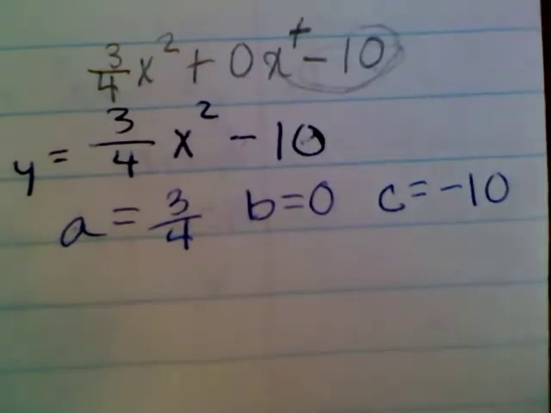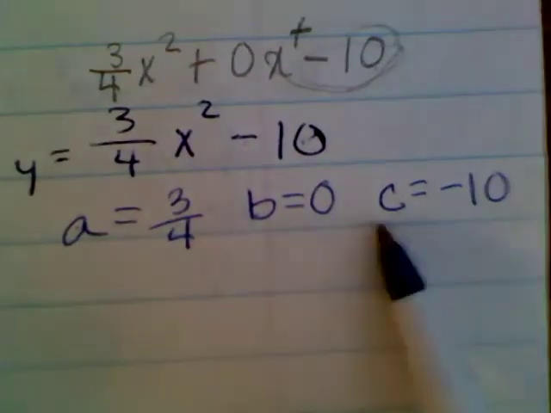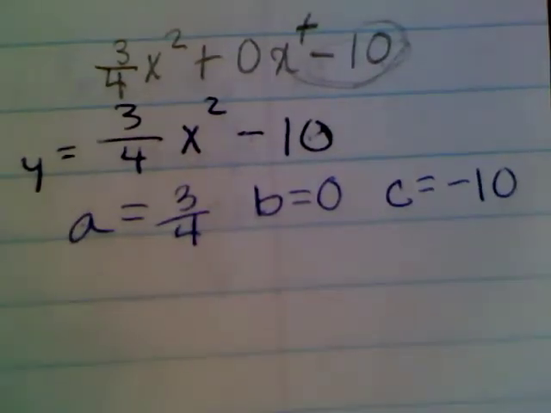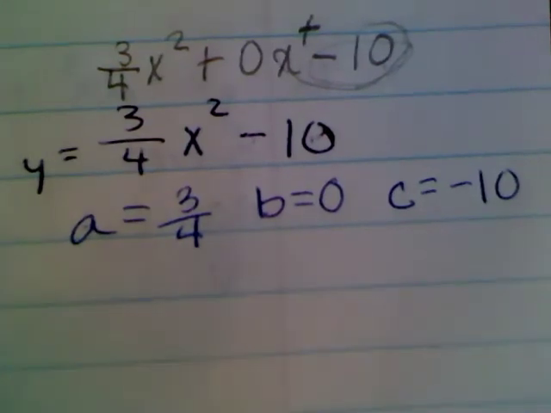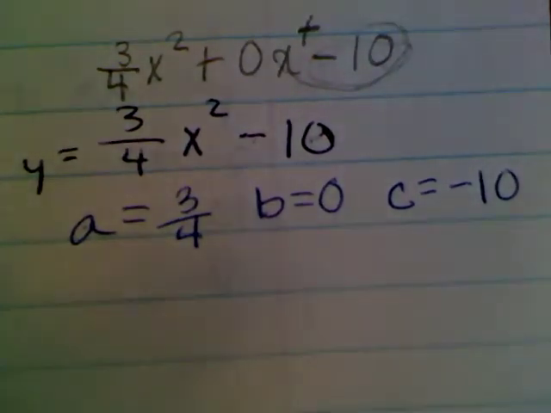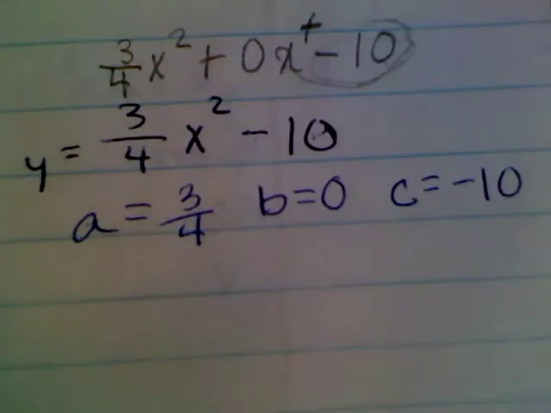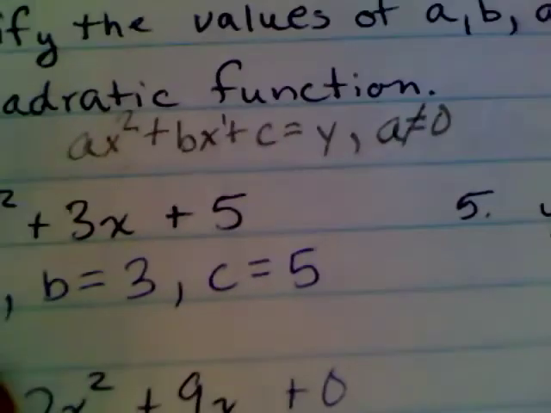So identifying what these letters are is very important, especially when we go about finding the axis of symmetry, and if we go into using the quadratic formula and such. So I hope this is helpful in your future endeavors. Take care.